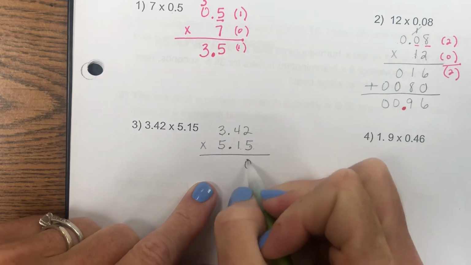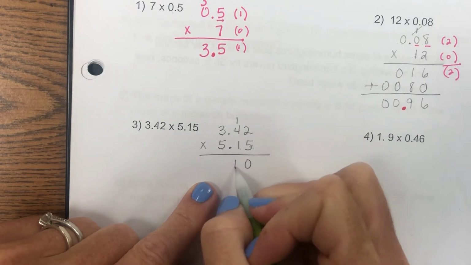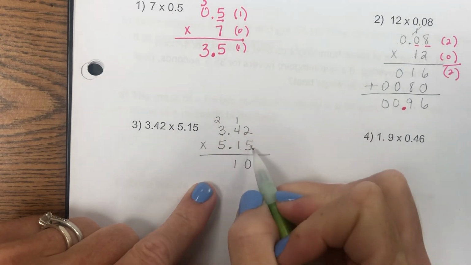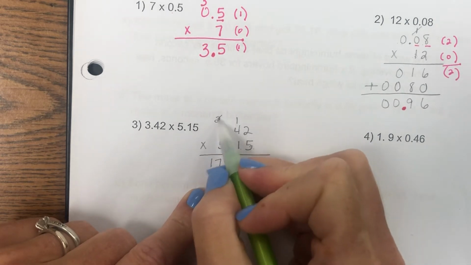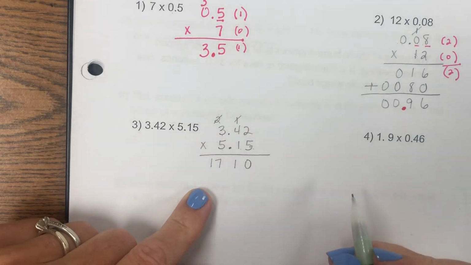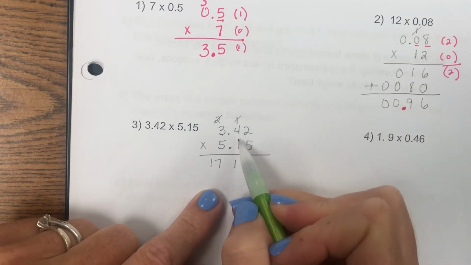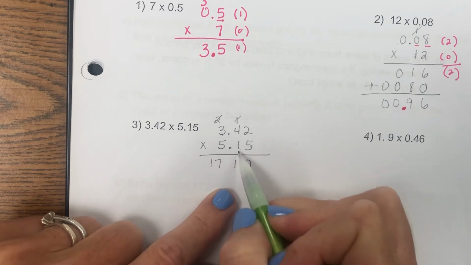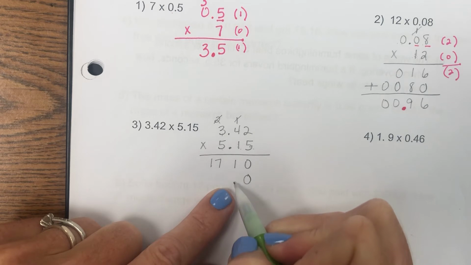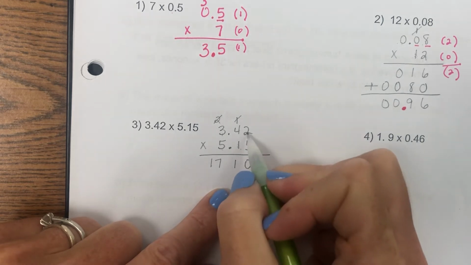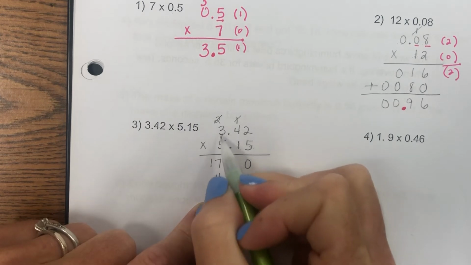5 times 2 is 10, carry my 1. 5 times 4 is 20, plus 1 is 21, carry my 2. 5 times 3 is 15, plus 2 is 17. And then I'll mark those that I carried off. And now the next row, I'm going to multiply the 1 through. 1 times 2, 1 times 4, 1 times 3. But first I have to put a 0 there so that my 1s will stay in the 10s column. 1 times 2 is 2. 1 times 4 is 4. 1 times 3 is 3.